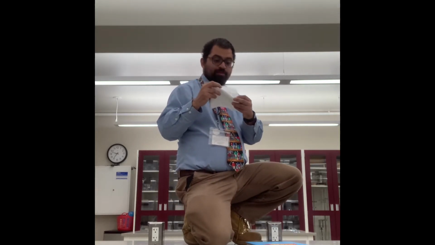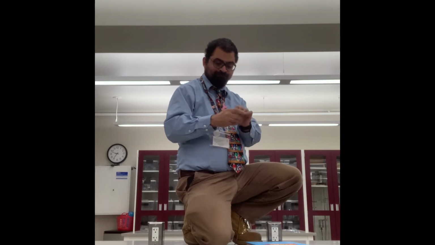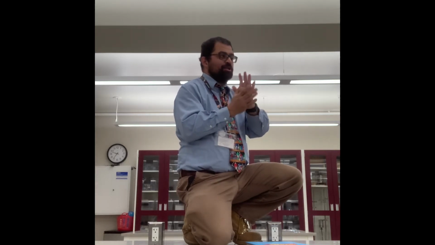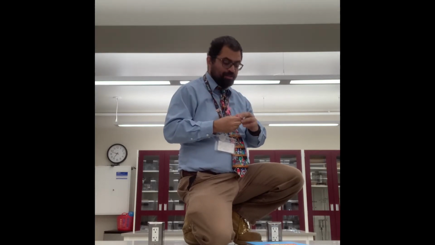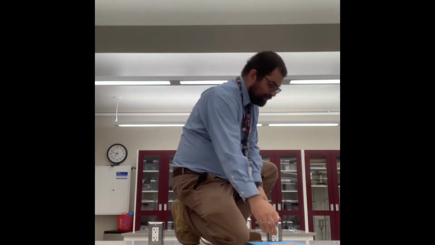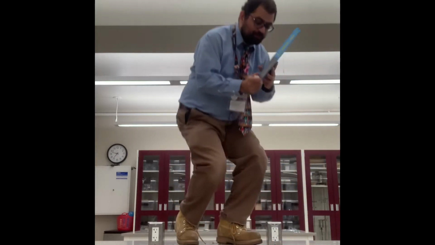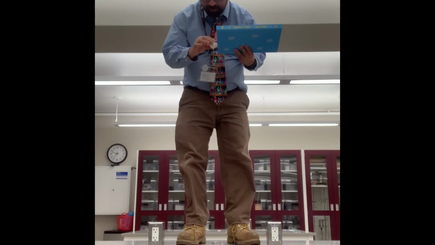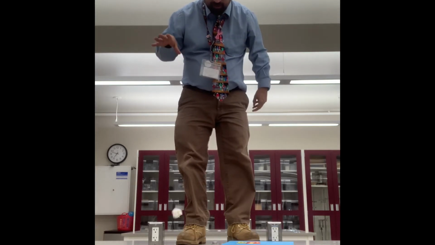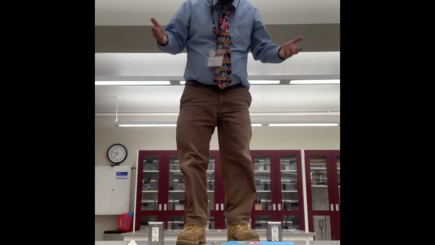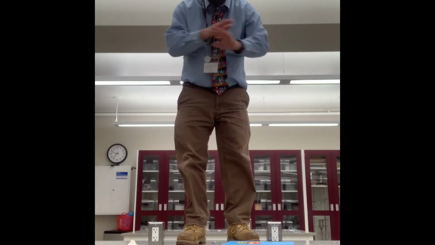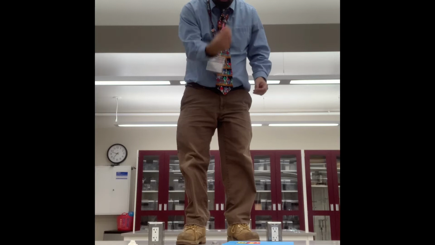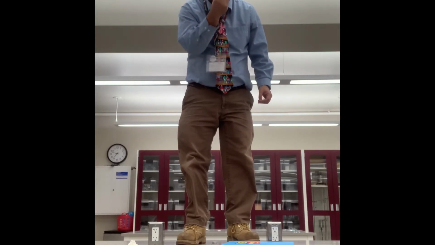But we can minimize air resistance by taking our piece of paper and smushing it, and making it as tight as we possibly can. We'll see what happens. We'll take the book, we'll take the paper, put them at the exact same height. Which one hits the ground first? They hit the ground at the same time. Why? Because the mass of the book and the mass of the paper doesn't matter. What matters is the strength of the gravity that's pulling them down.